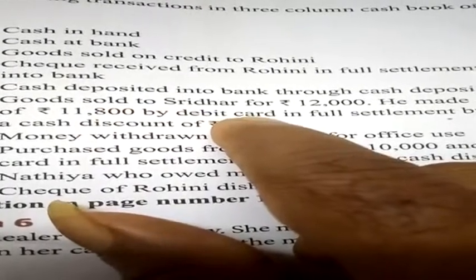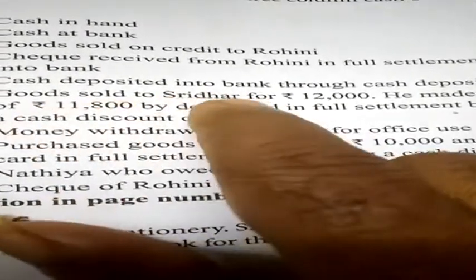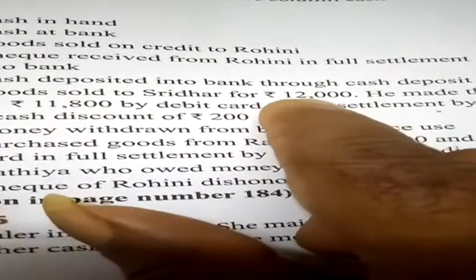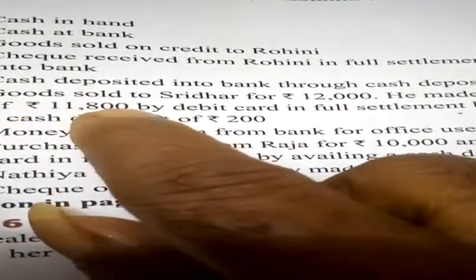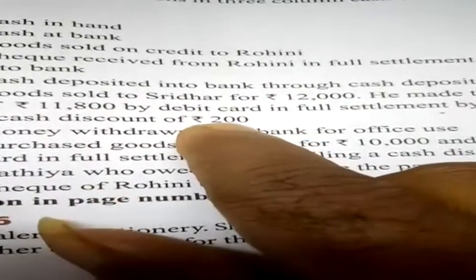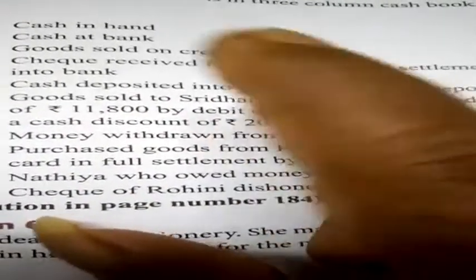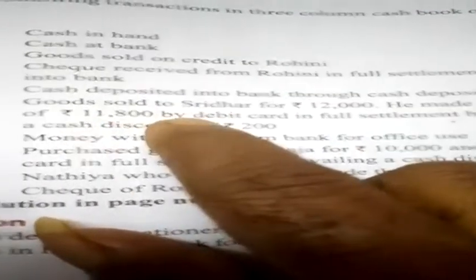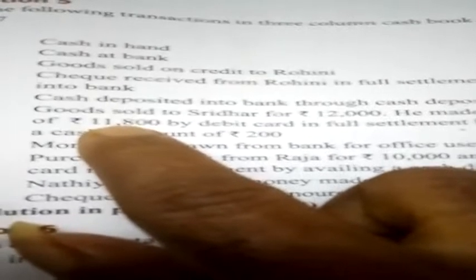Through the bank, we are receiving 11,800 from Sid, but the full amount is 12,000. He paid 11,800 and closed the account. So the difference amount of 200 is assumed as discount allowed. So on the debit side of the 3-column cash book, to sales, in the bank column 11,800, in the discount column 200.